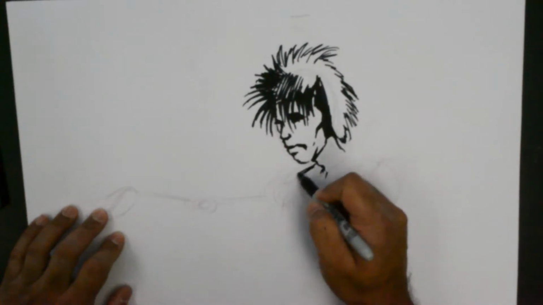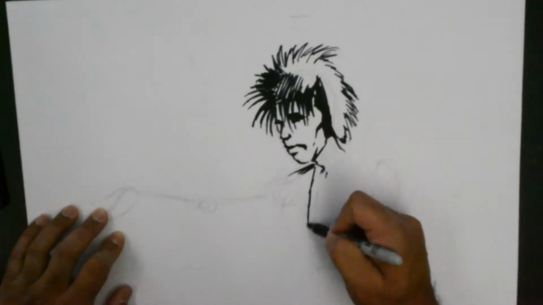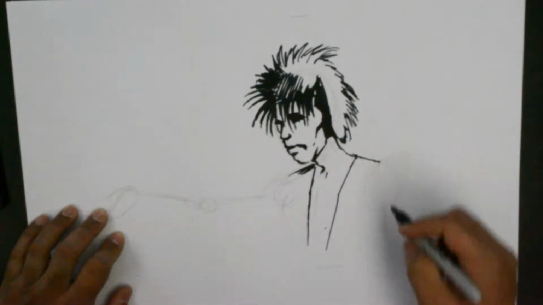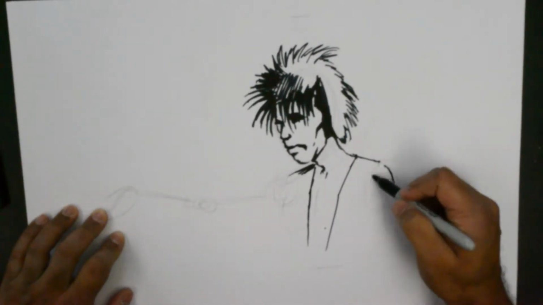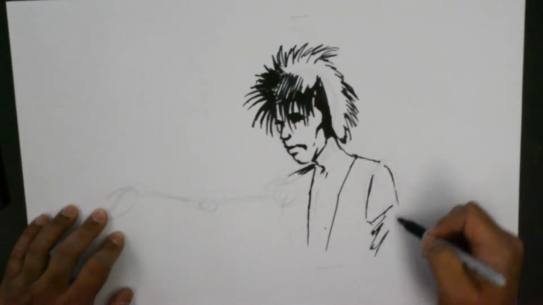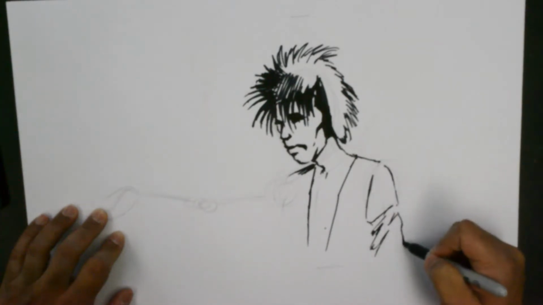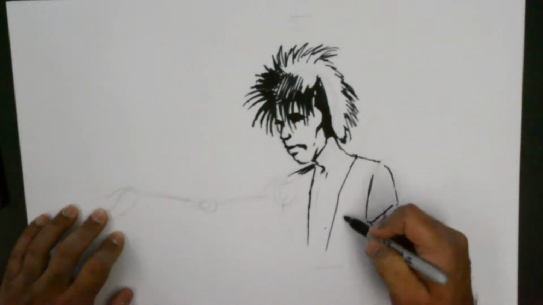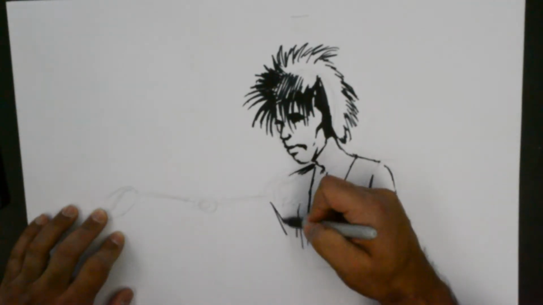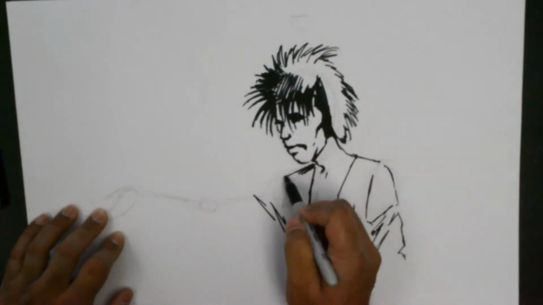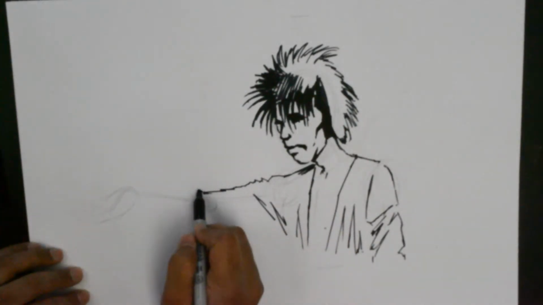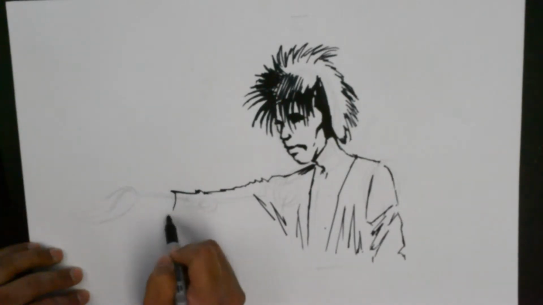So I'm doing a version in which he just has these black overalls with a slightly exposed chest. There's some cloth folds here.